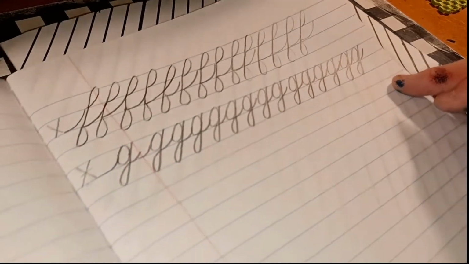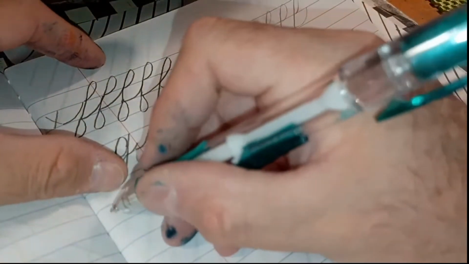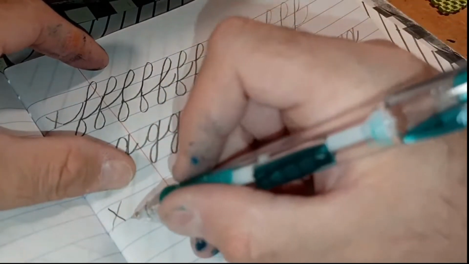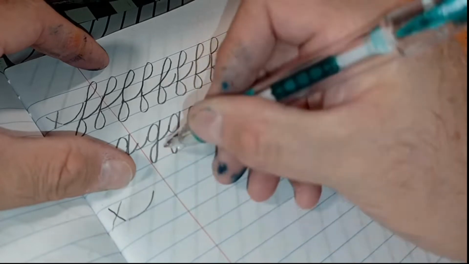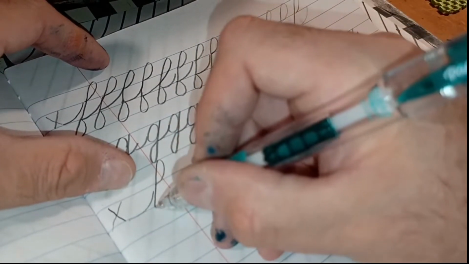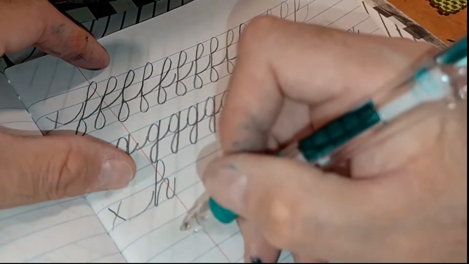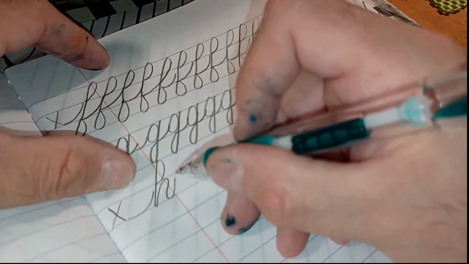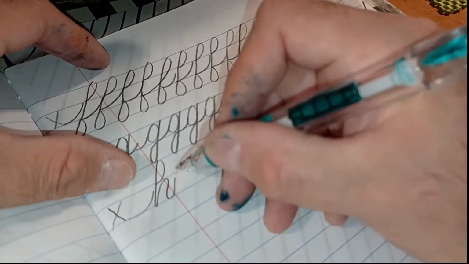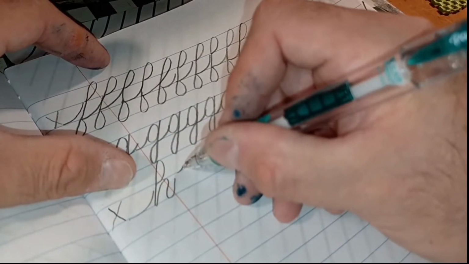Alright, the H is an ascending stem loop letter. So we're going to do an upstroke, an ascending stem loop, and a compound curve. Now, because we've already made this a compound curve, we could just start with the next letter.